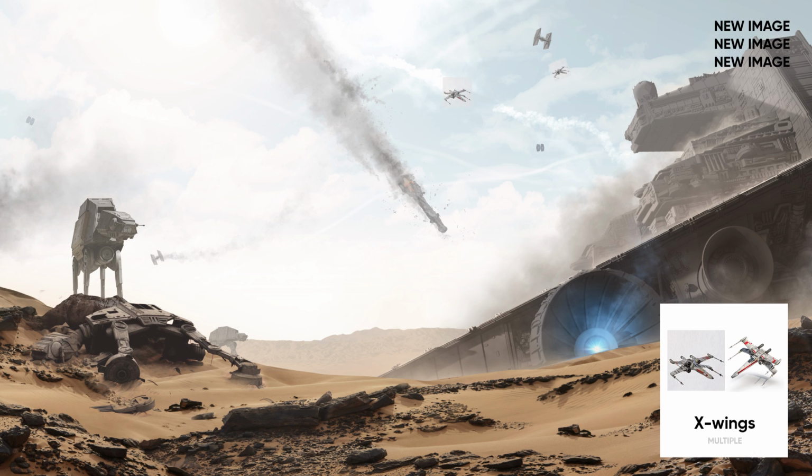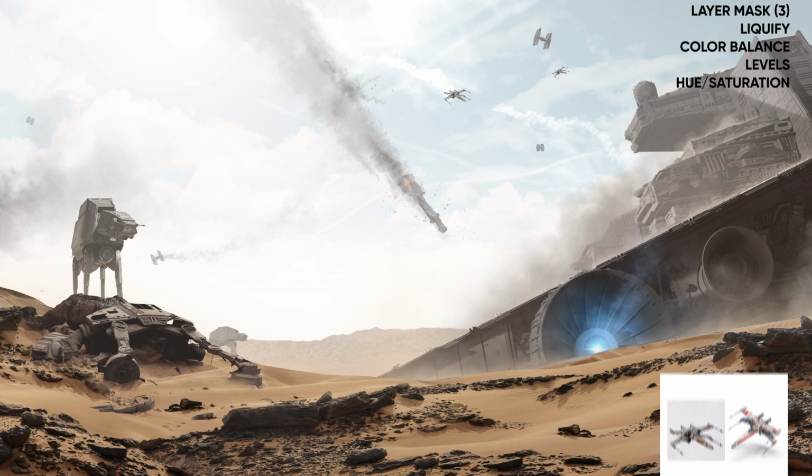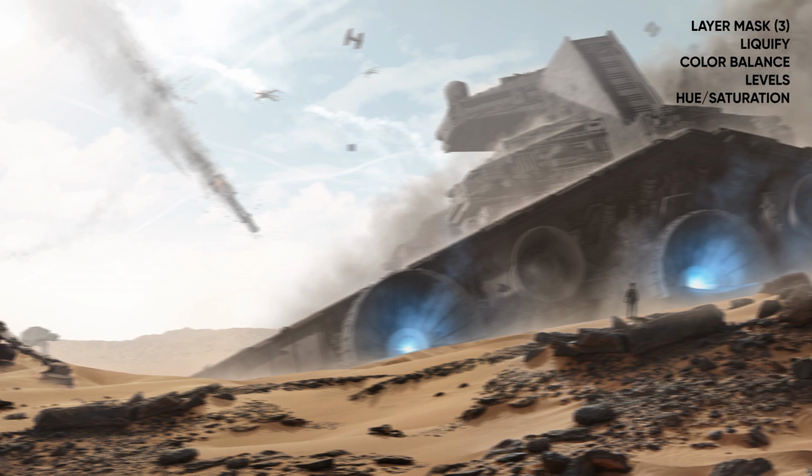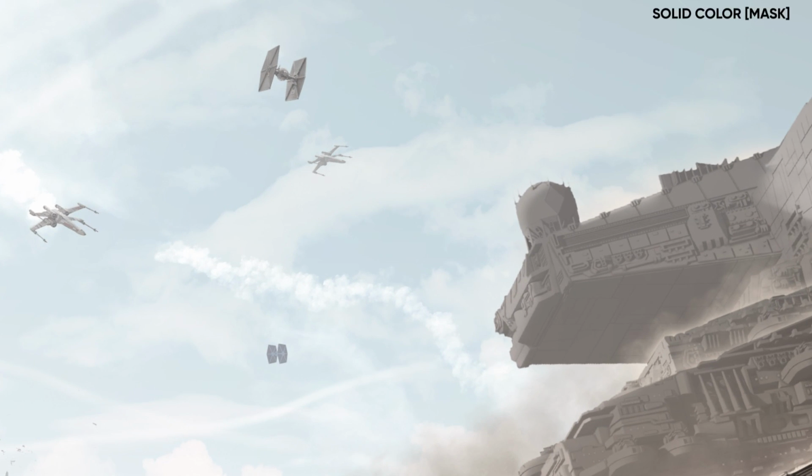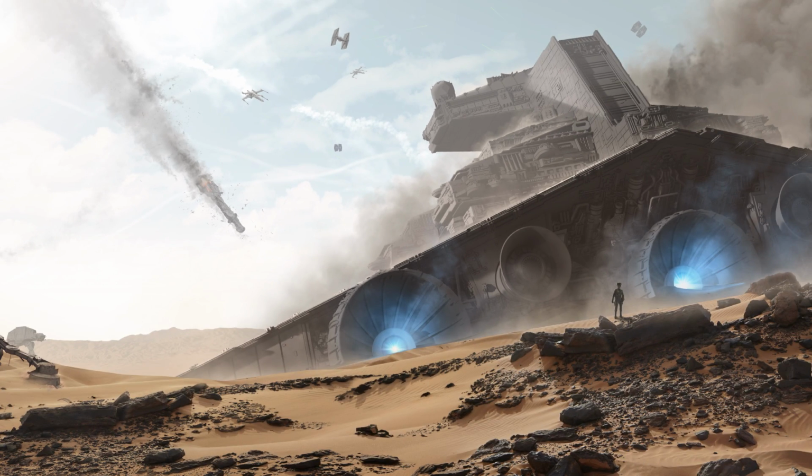Same idea for the X-Wings. I masked them out and used liquify, color balance, levels and hue and saturation and another smoke trail. Then I finally added some laser beams, but you can barely see them, so yeah.